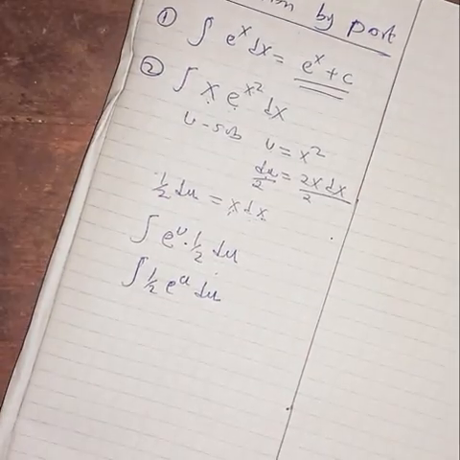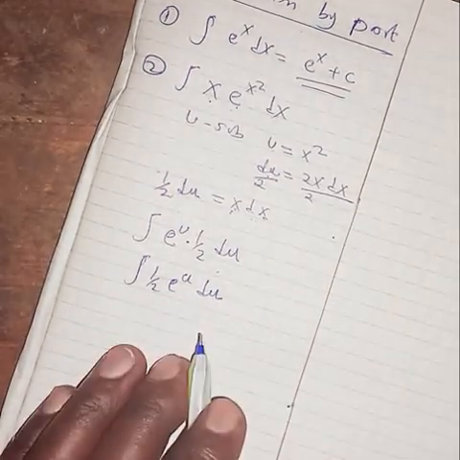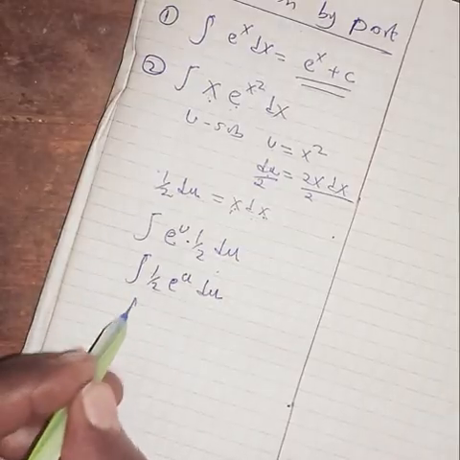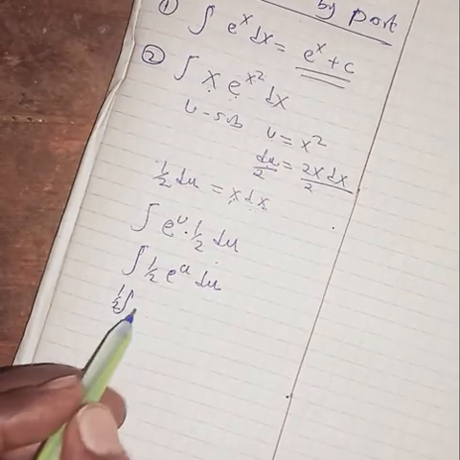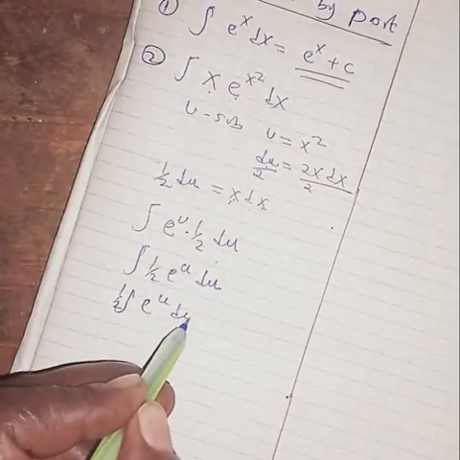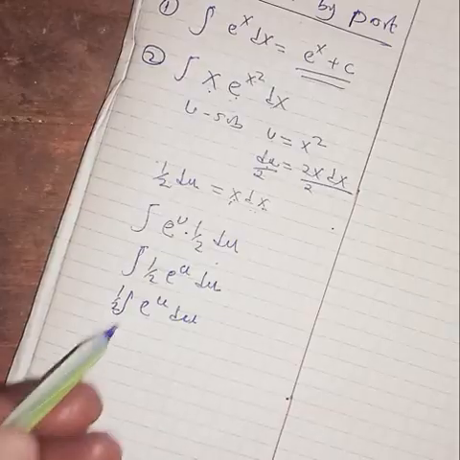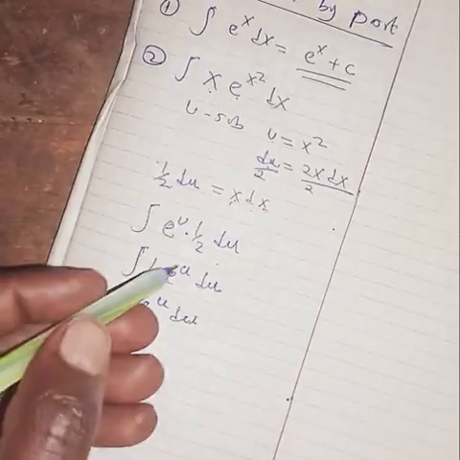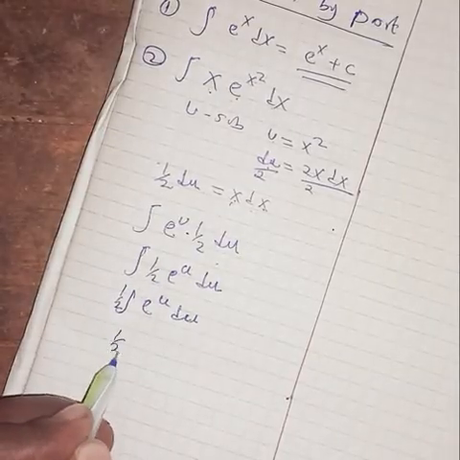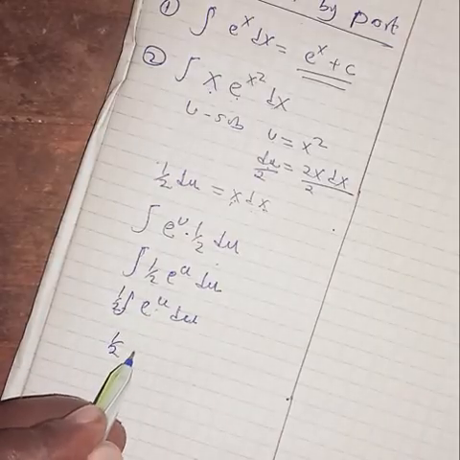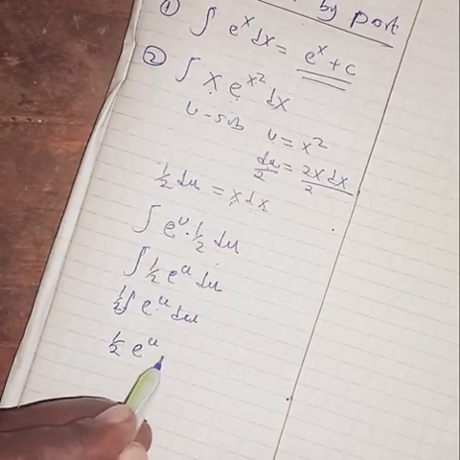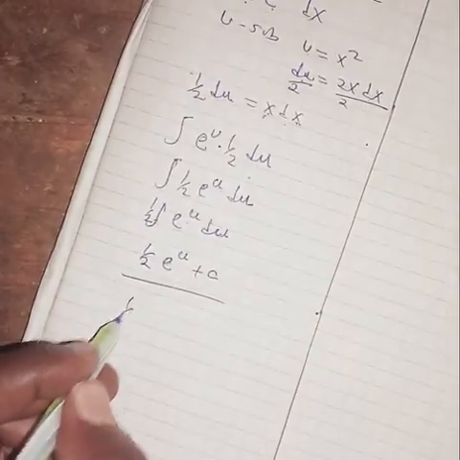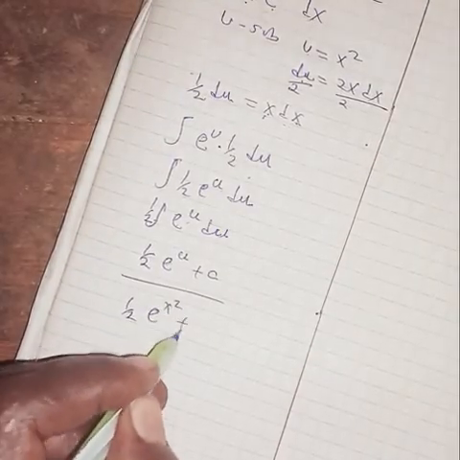When you are in that form, things are starting to become very easy, because when you factor out the constant, which is a half, you remain with e^u du. And you remember, the integral of e raised to x is just the same. So when you integrate e raised to u, it is just e raised to u, and you introduce a constant. Let us now substitute. I have e raised to x squared plus c.